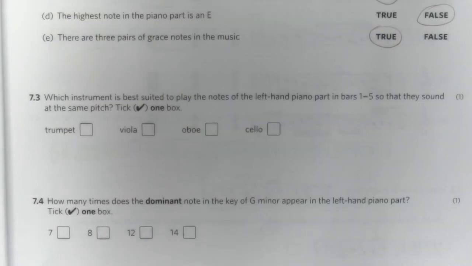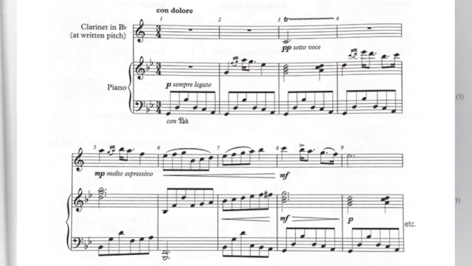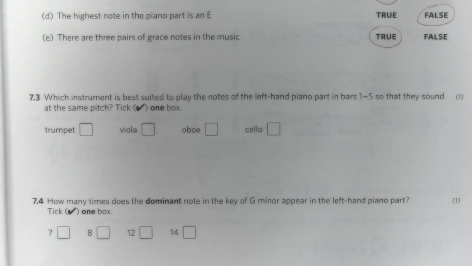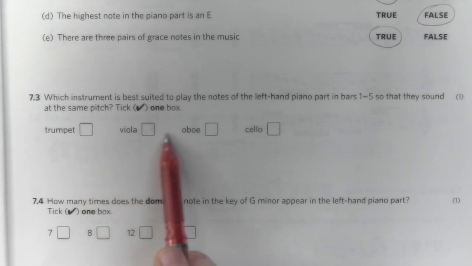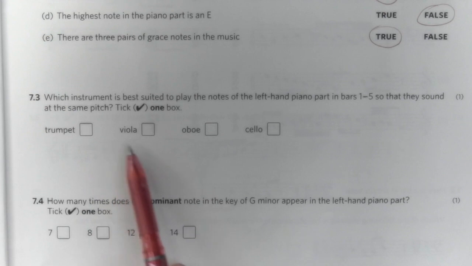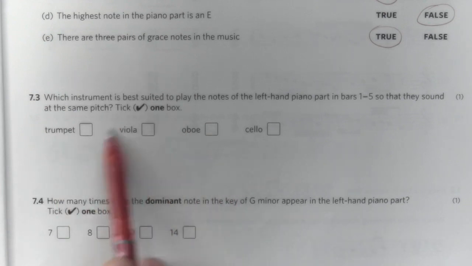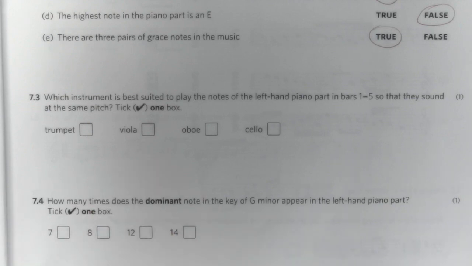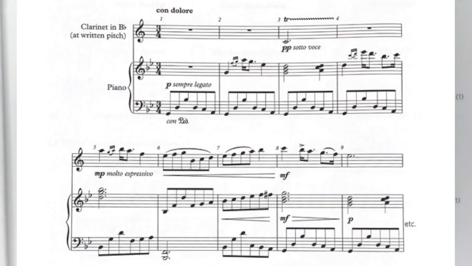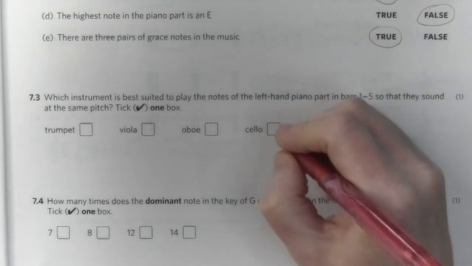Which instrument would be able to play the notes of the left hand piano part from bar 1 to 5? So which instrument basically could play the left hand piano part from bar 1 to 5? Viola, trumpet, oboe, they are all too high. Even if they don't read in treble clef, the pitch is in that area or close. So I think that it's too low. This low G here, it's too low for these instruments. It's out of their compass. So the only possible answer here is cello.